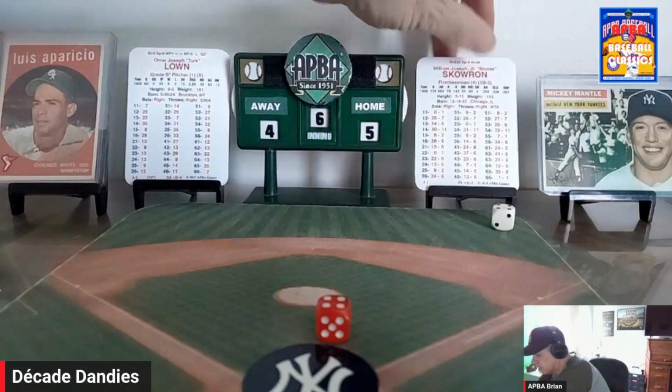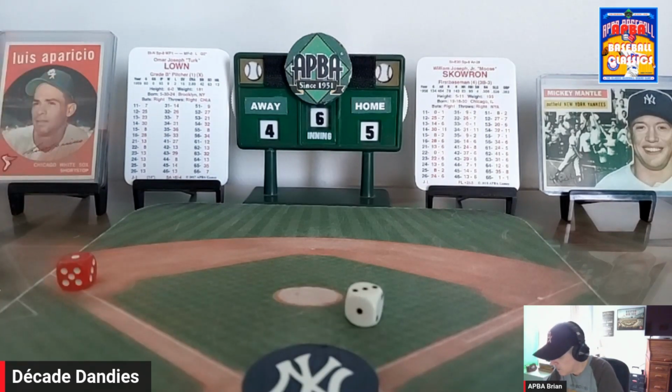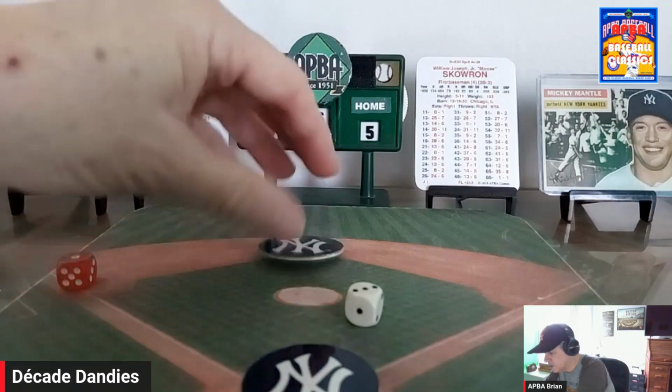All right, here's Moose Skowron. Skowron's -3 against right-handers. That makes Lown a grade A pitcher. Moose does not have... (1-3) to Skowron is a base on balls. Trouble brewing against Turk Lown.